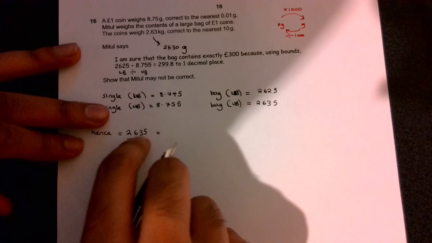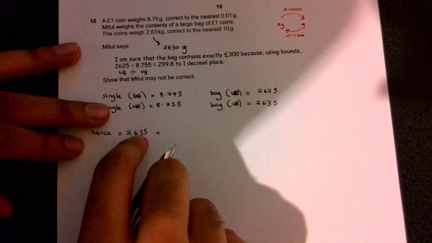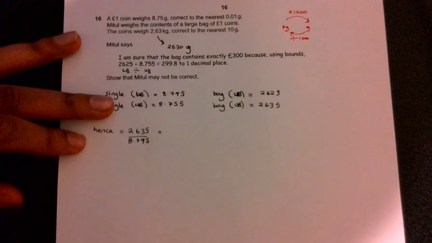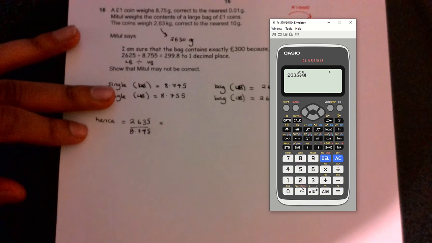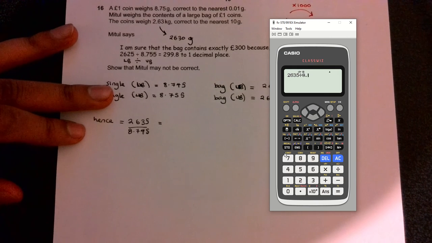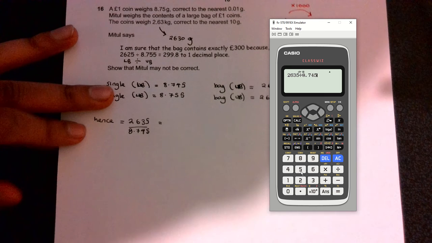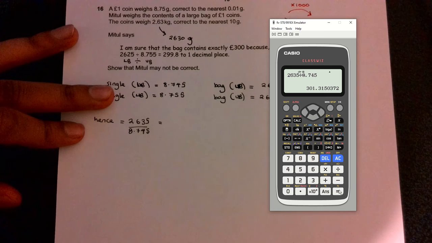So what we're doing over here is the upper bound divided by the lower bound. Okay, so we have 265 divided by 8.745. I'm working this out, we get 301.3, etc.